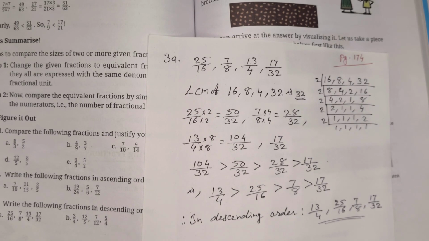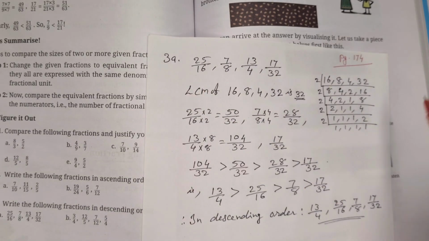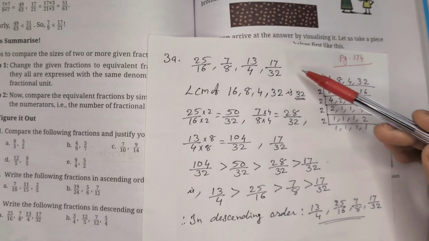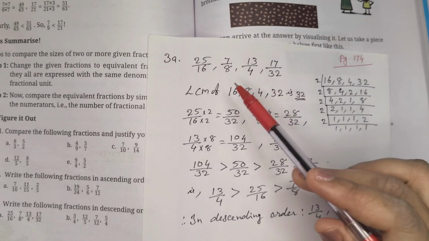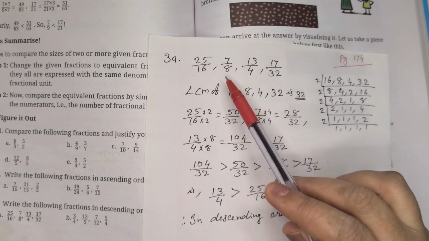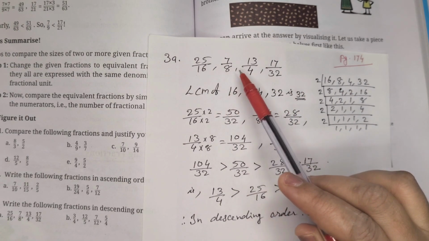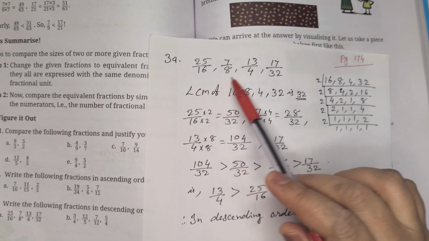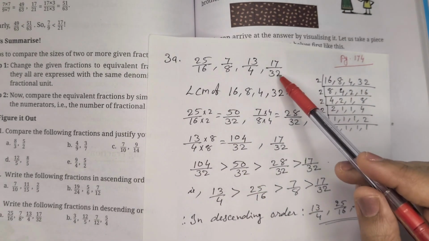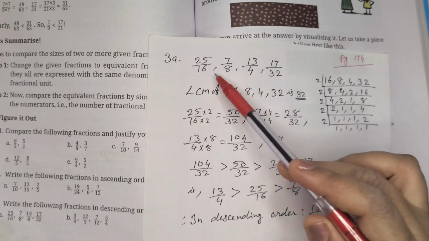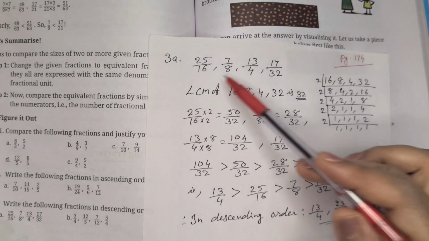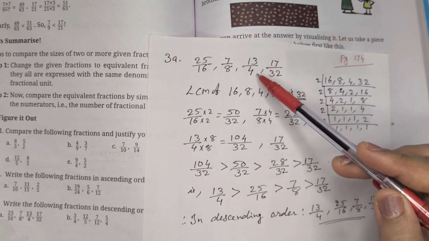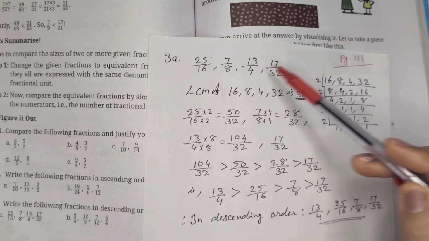Third question, write the following fractions in descending order. Descending means big to small. In the same way, four fractions are there. First we have to find the LCM. Here the LCM is 32. Without doing the full method we can see the LCM of 16, 8, 4: 32 is a multiple of all these numbers. So 32 is the smallest that contains all these tables: 16 into 2, 8 into 4, 4 into 8.